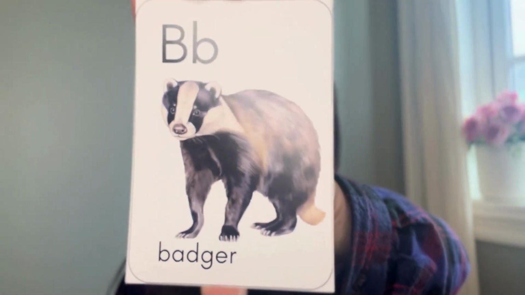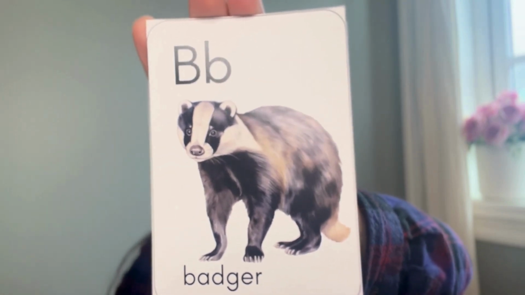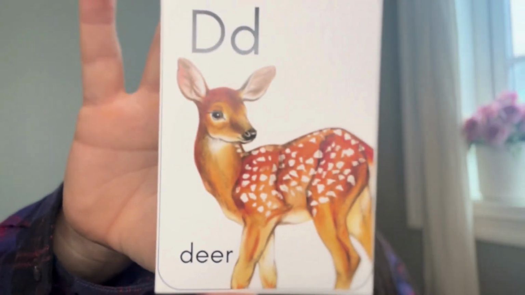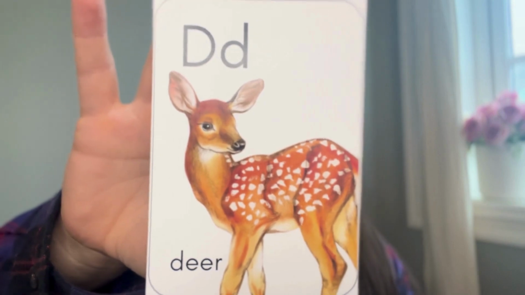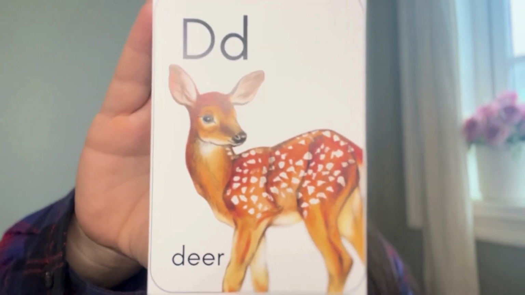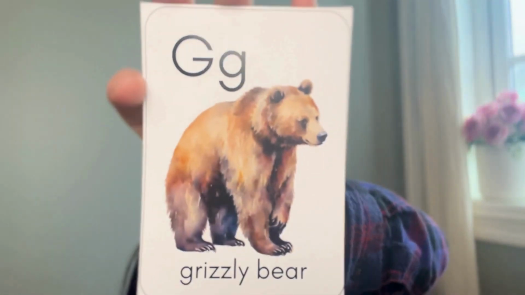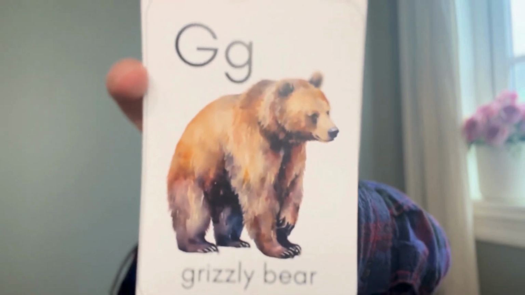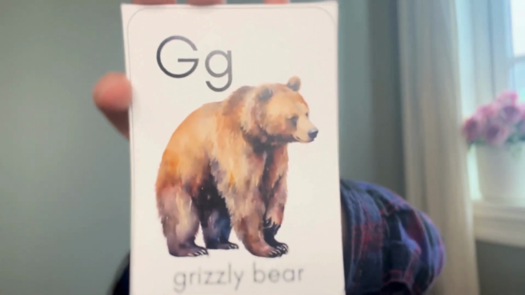B says b as in badger. B says b, b, b. D says d as in deer. D says d, d, d. G says g as in grizzly. G says g, g, g.